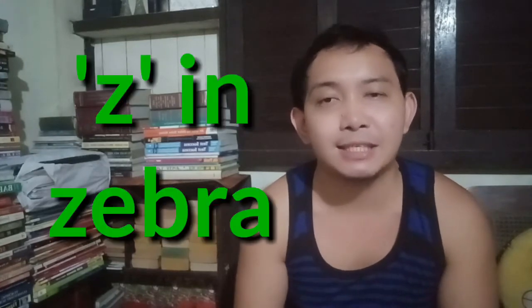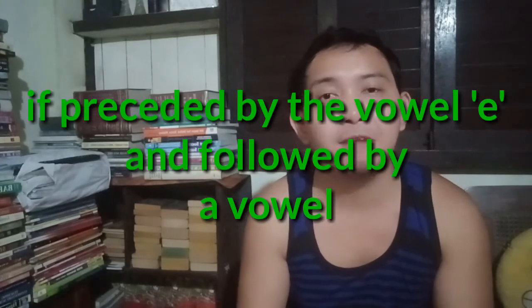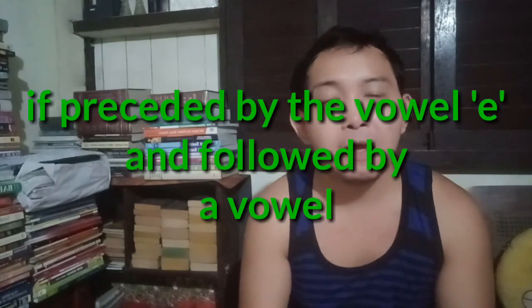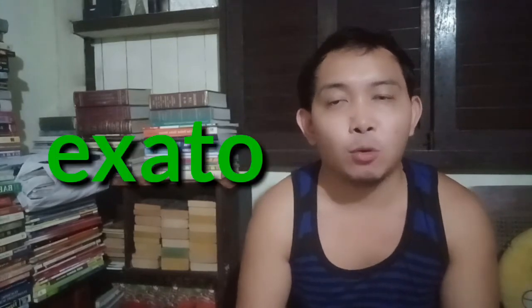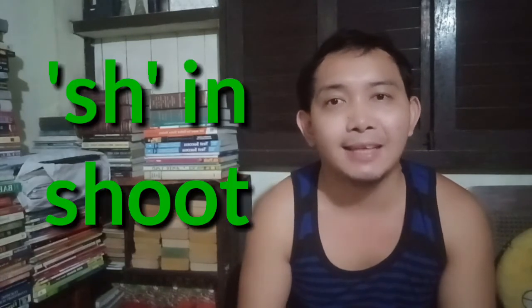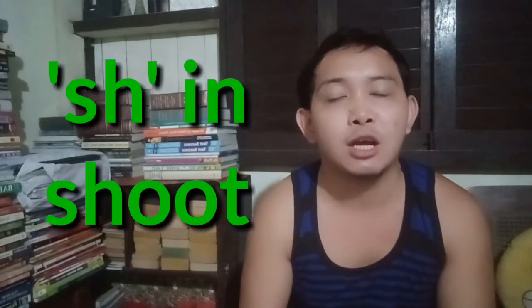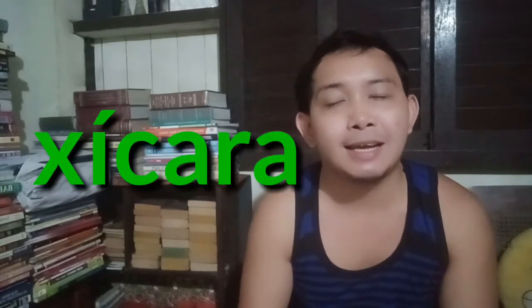Third to the last letter in the Portuguese alphabet is the letter X. It has four sounds. The first one is just like the letter Z in zebra if it is preceded by the letter E and followed by any vowel. For example, exato, exemplo. The next sound is just like the letters SH in the English word shoot. For example, xícara, baixo, peixe.